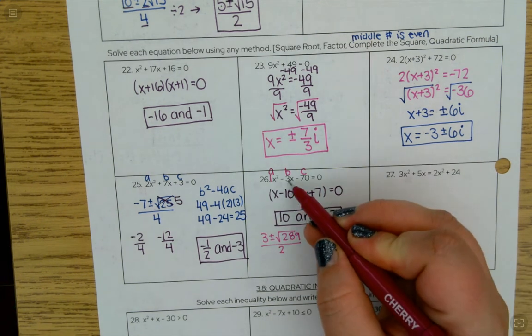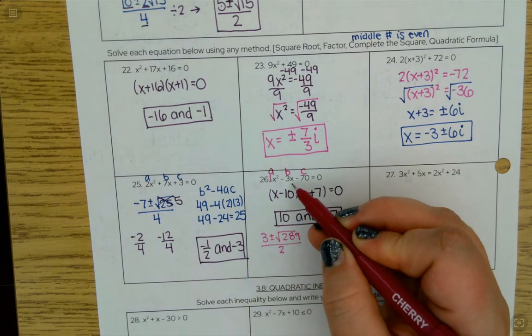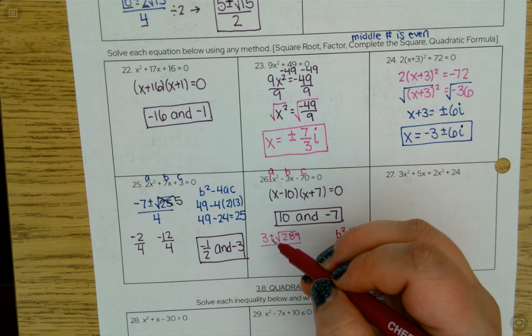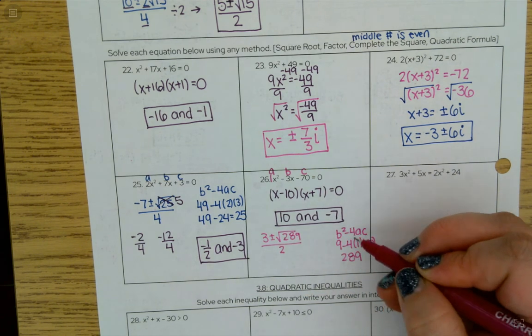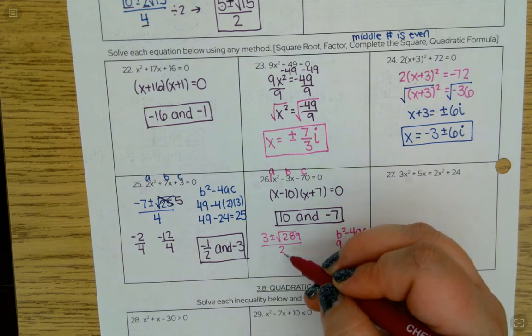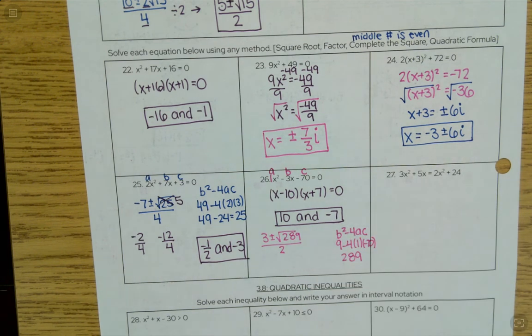Okay, negative b becomes negative negative 3, becomes positive 3, plus or minus the square root of b squared minus 4ac, the thing we just got, over 2a. A is 1, 2 times 1 is 2. The square root of 289 is 17.